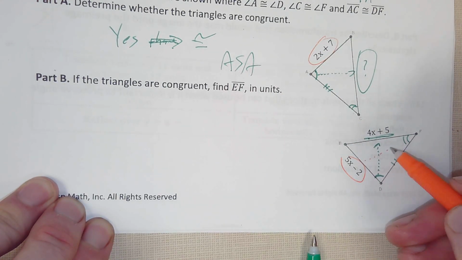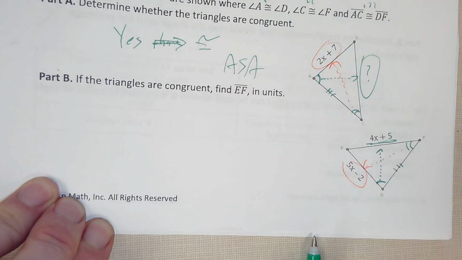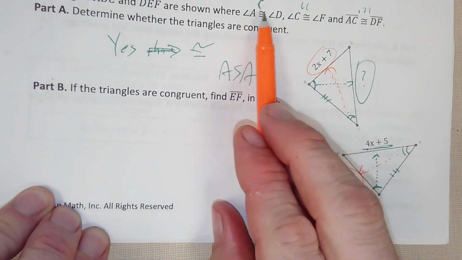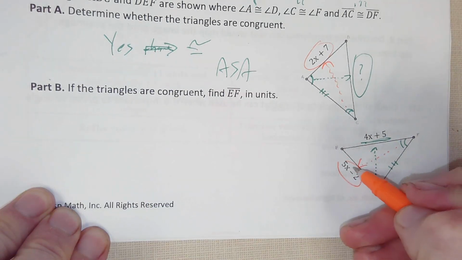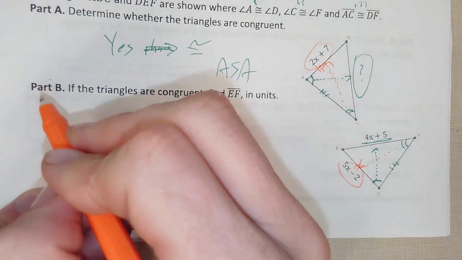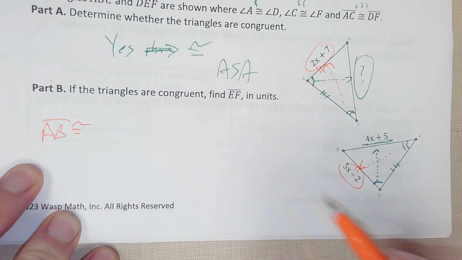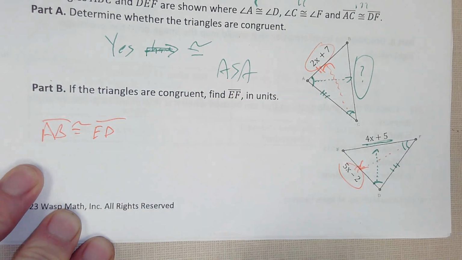This is opposite of the double arc, and so is this. Because these are opposite of D and A, which are congruent, we can deduce that their opposite line segments are congruent. So this would be 2 and this would be 2, and we can say that AB is congruent to ED, because congruent parts of congruent triangles are congruent.